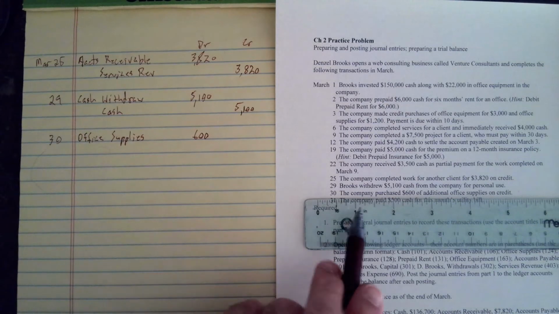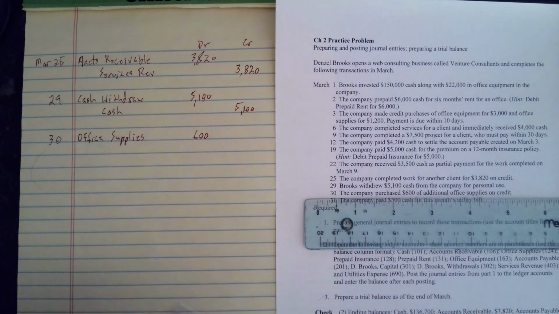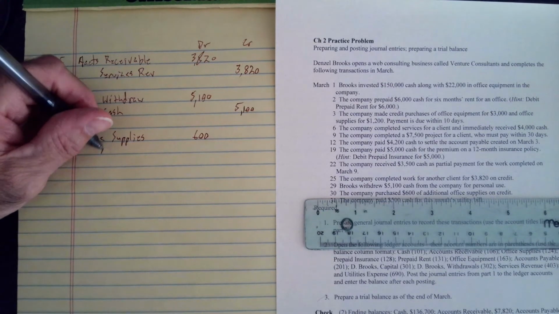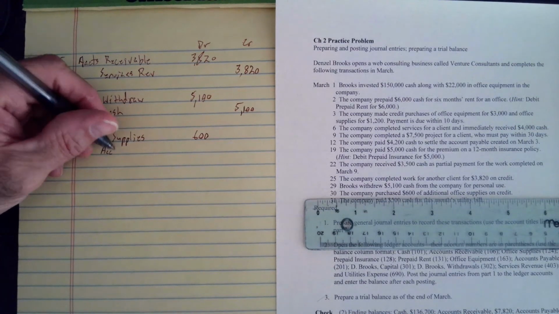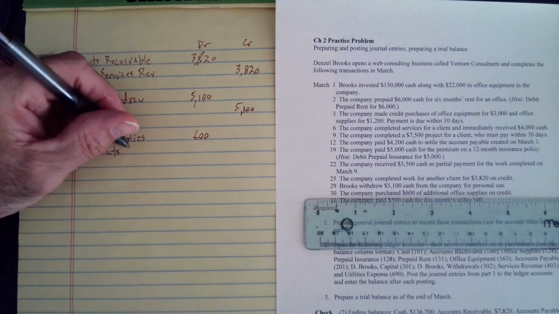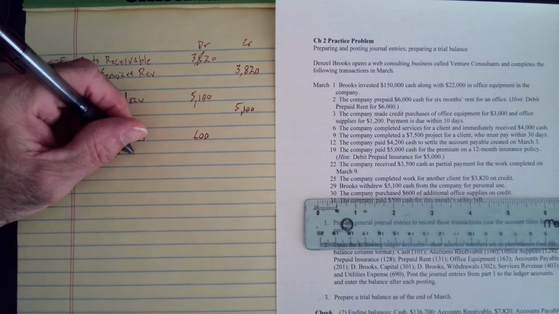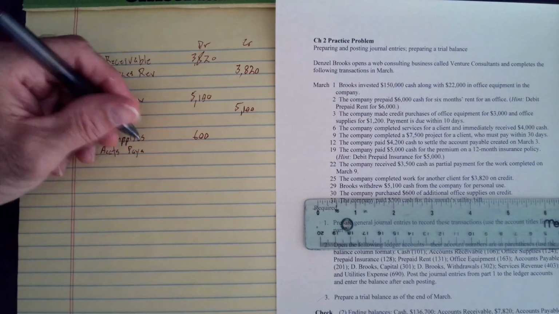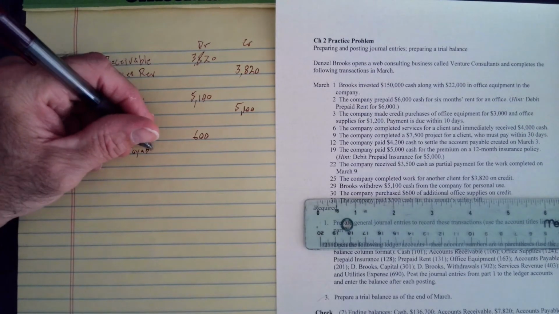And it says it was purchased on credit. So we are talking about accounts payable. We just paid off our accounts payable earlier. Now we're encumbering some more accounts payable.